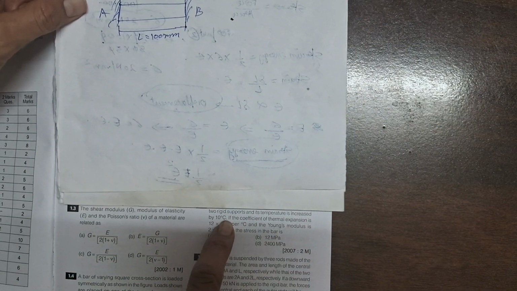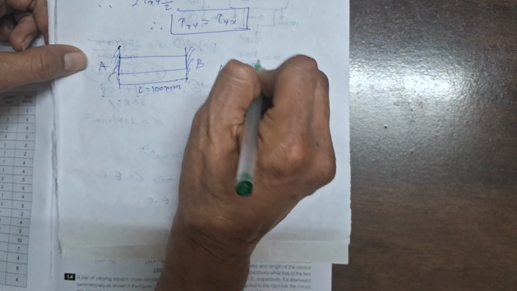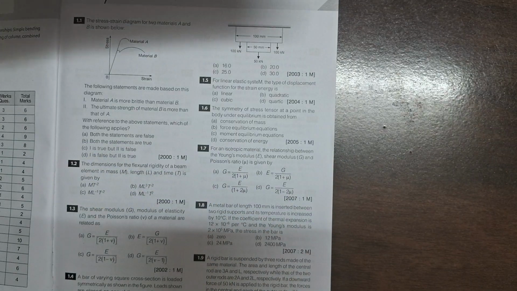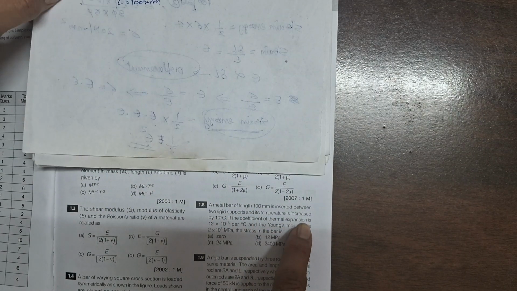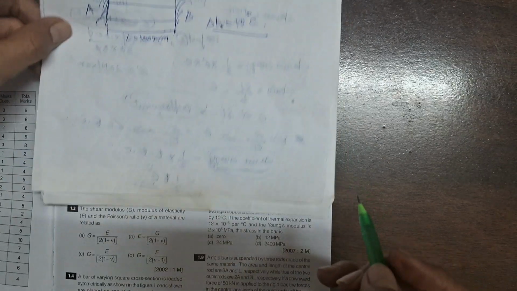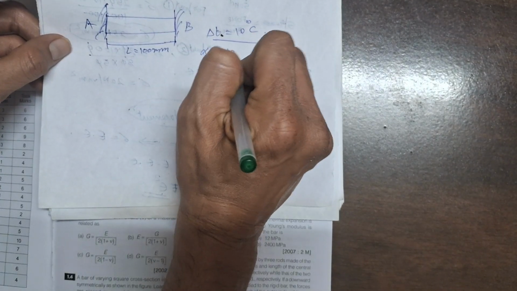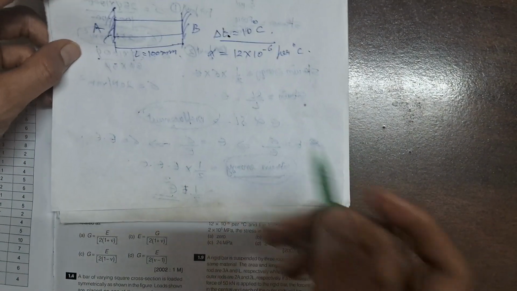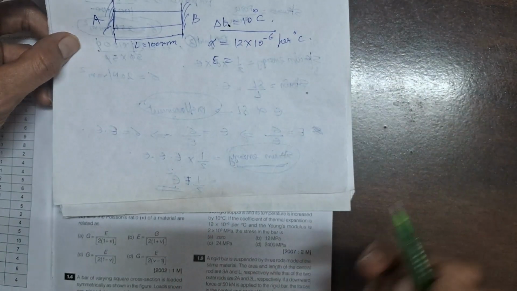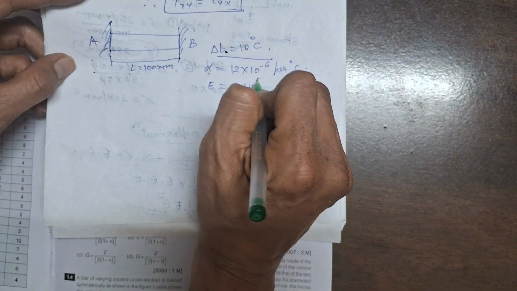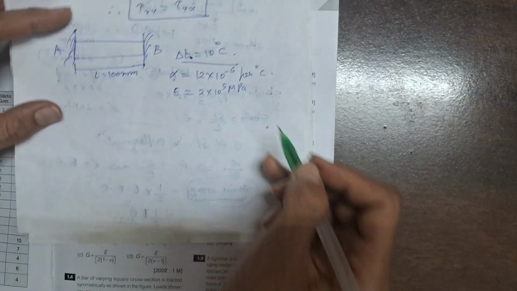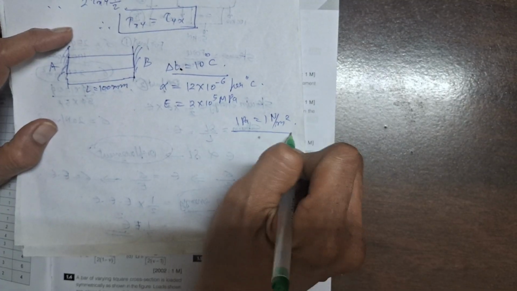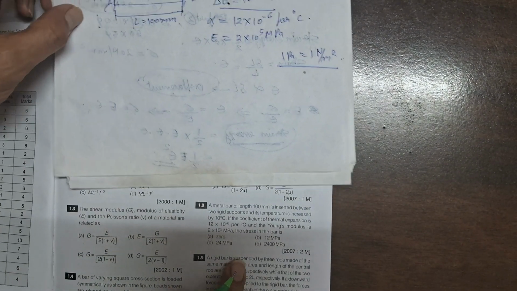The temperature is increased by 10 degrees centigrade, so delta T is 10 degrees centigrade. We are increasing the temperature. Now, what they have given is the coefficient of thermal expansion, alpha, which is 12 into 10 raised to minus 6 per degree centigrade. And Young's modulus, which is represented by E, is 2 into 10 raised to 5 MPa. They have given it in megapascals. We know that 1 Pascal is equal to 1 Newton per meter square basically. This conversion you have to remember, but at present there is no need.